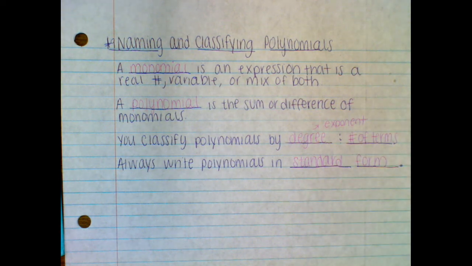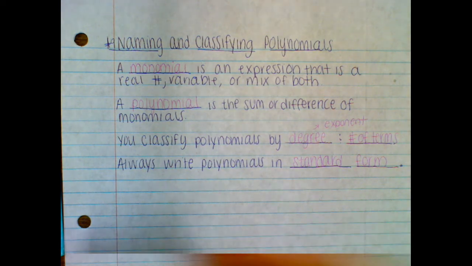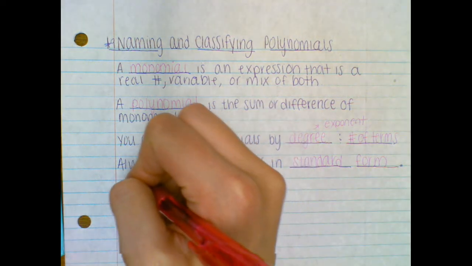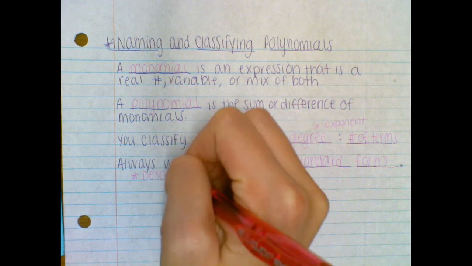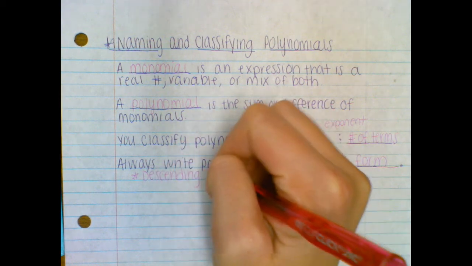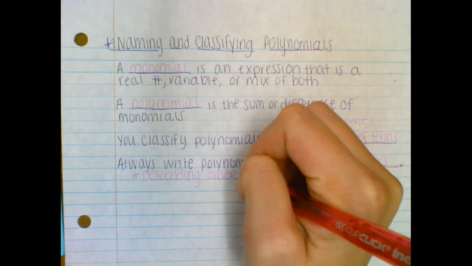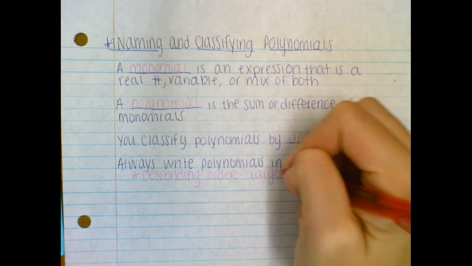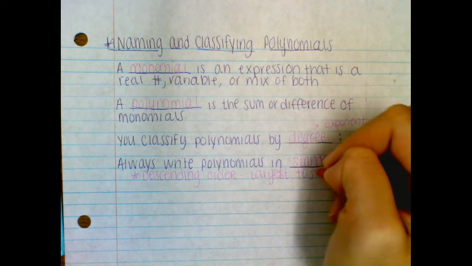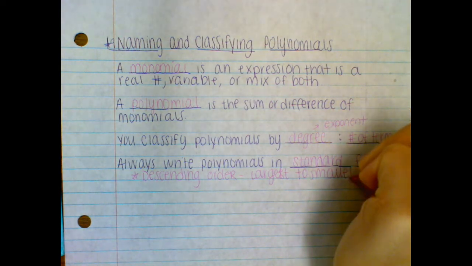And what that means is that you always put them in descending order, going from the largest exponent to the smallest. So this means descending order, the largest to smallest exponent.